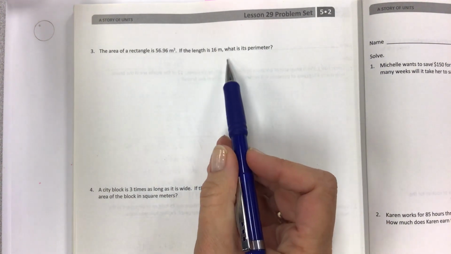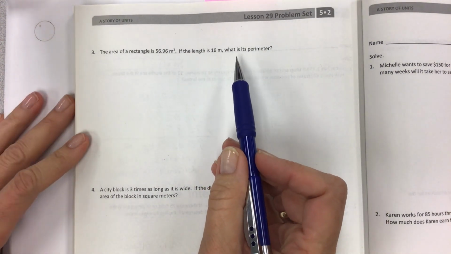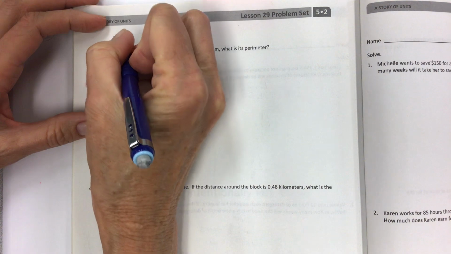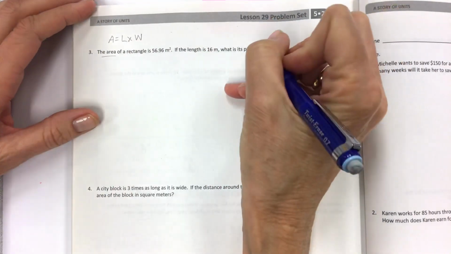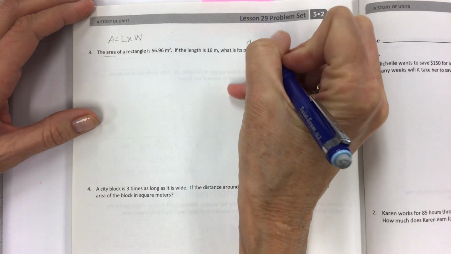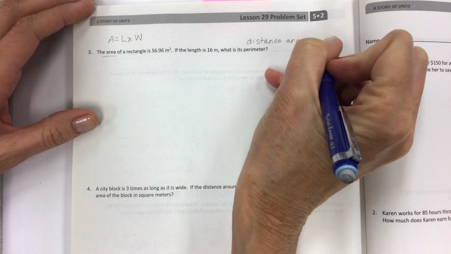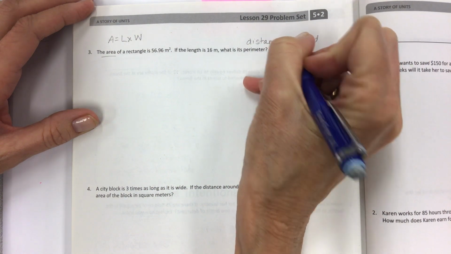Okay, next one. The area of a rectangle is 56 and 96 hundredths meters squared. If the length is 16 meters, what is its perimeter? So we have a couple things going on. We've been asked about area. That's a multiplication problem. And then perimeter is the distance around. Write that down so you can remember the difference.